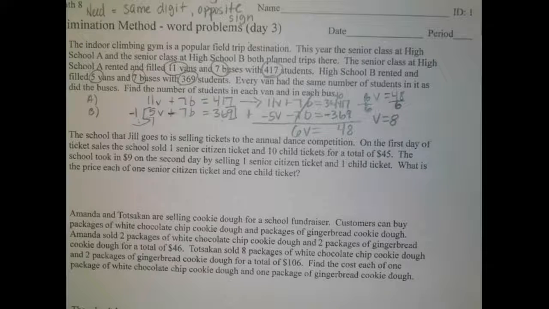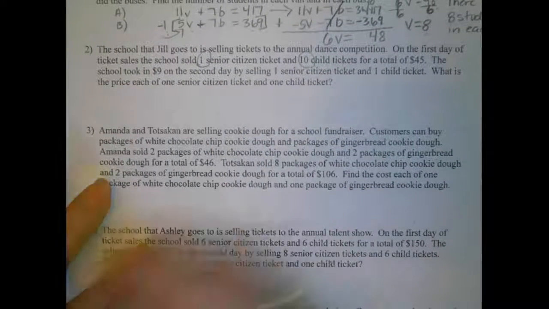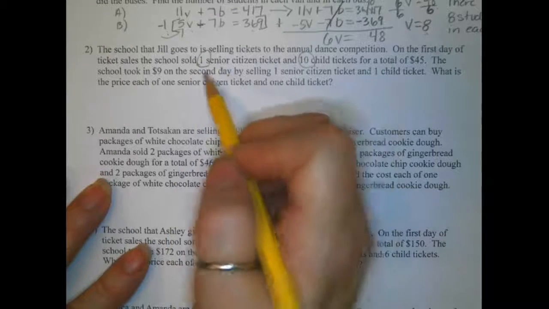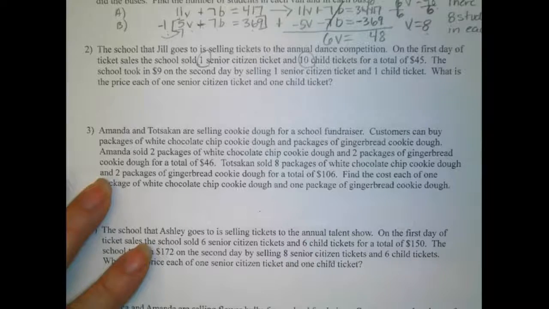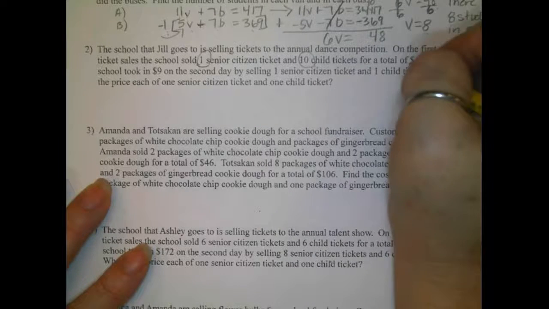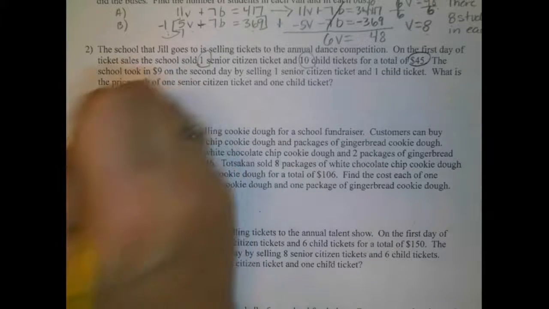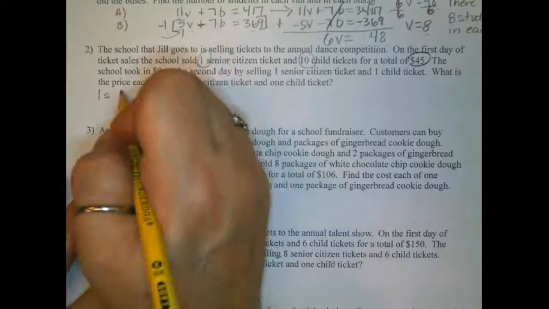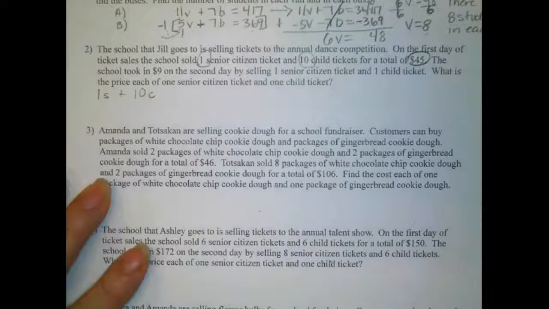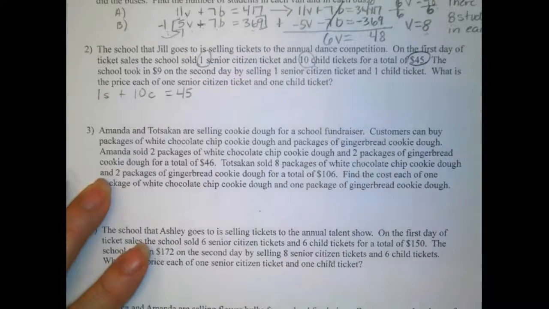Oh boy, some extra work here. Hang on. All right, so now that you've read this problem, what's important? We want to circle 1 senior and 10 child. And how much money did they make that day? 45. So that's $45. Could that be my first equation? Okay, so up here I'm going to say 1 senior, right? Plus 10 children or child tickets equals how much? 45. So let's look at my second equation.